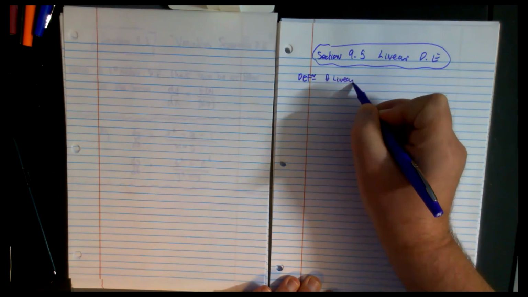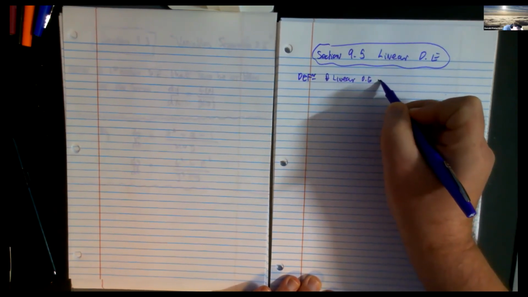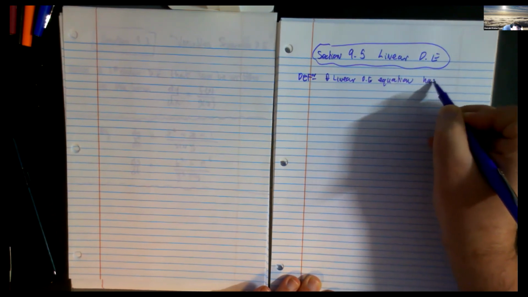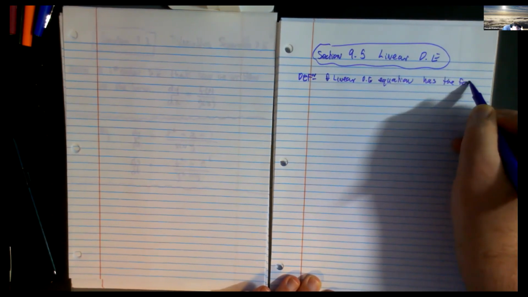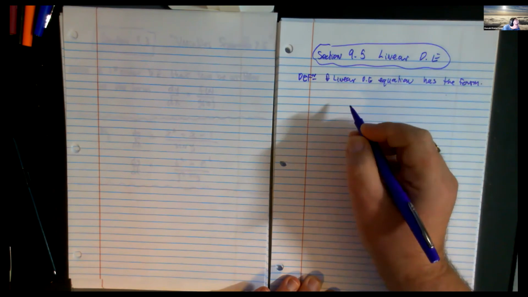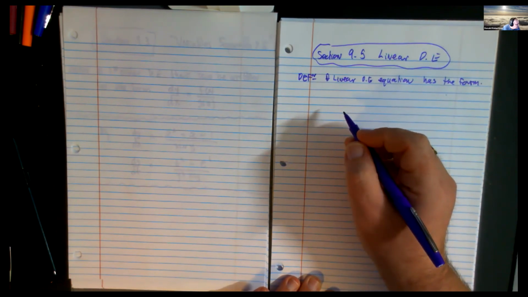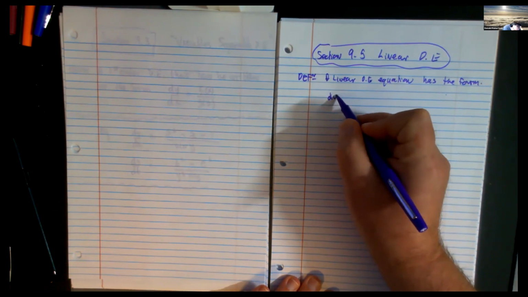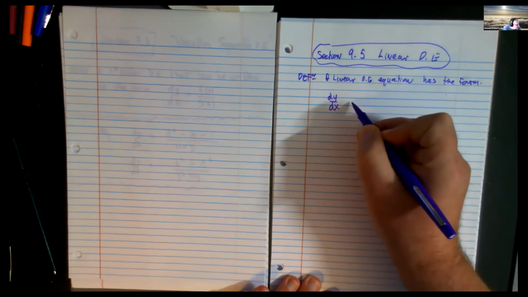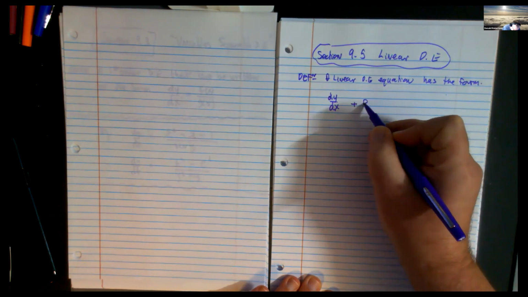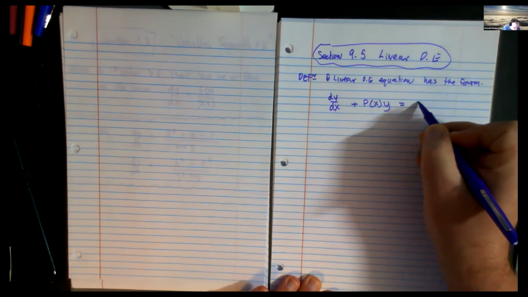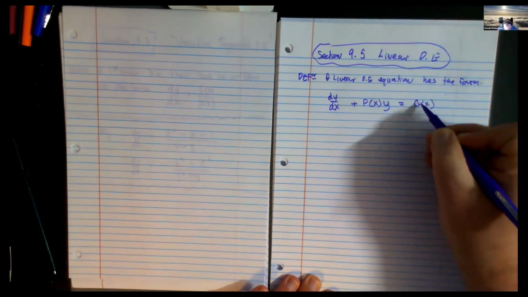A linear differential equation has the form dy by dx plus p of x times y equals another function, q of x.